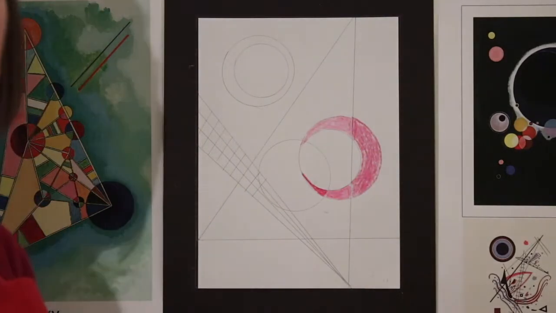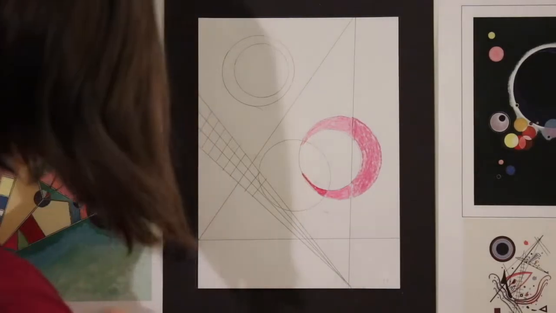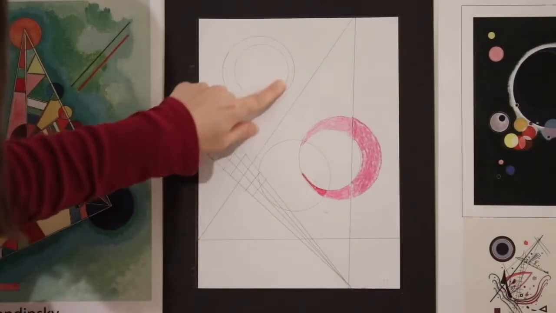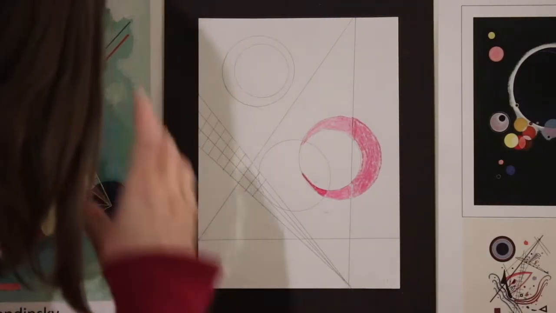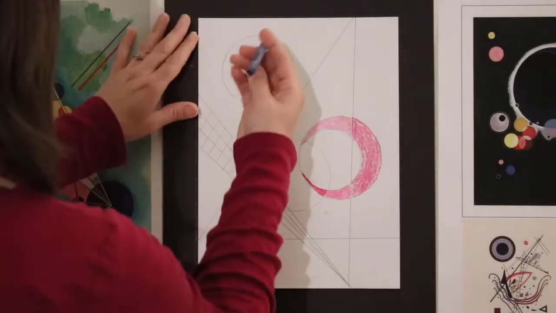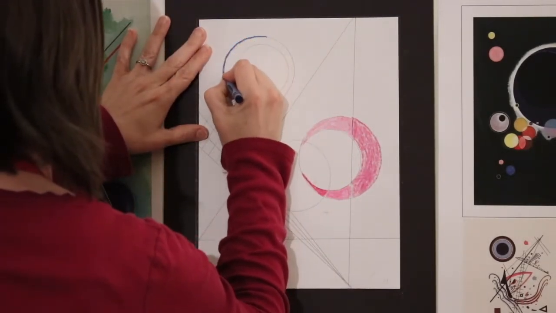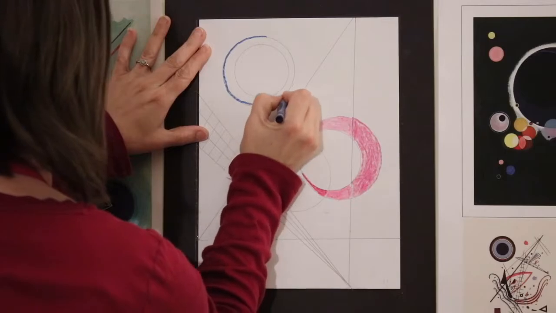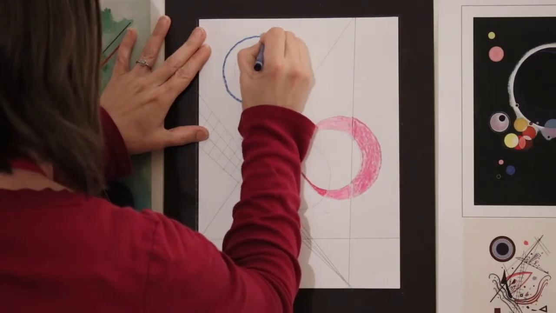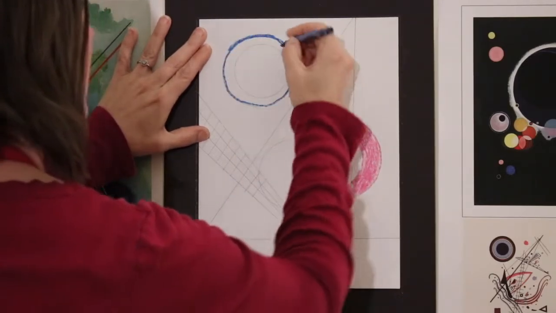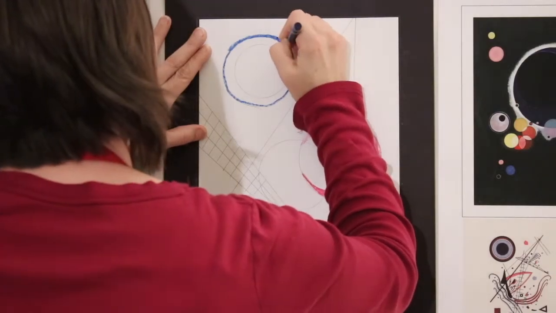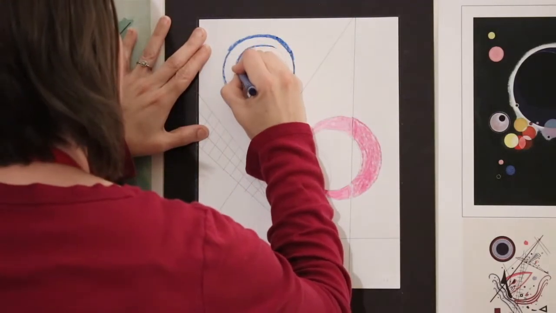So keep working on those shapes and filling in. So if I have this circle here and I go ahead and do it a dark blue, I usually will trace the shape on the inside and the outside. And it's okay if you mess up.